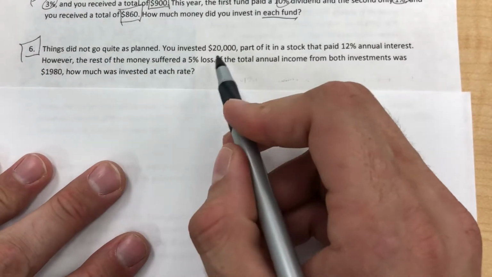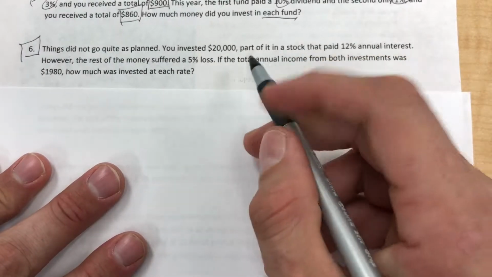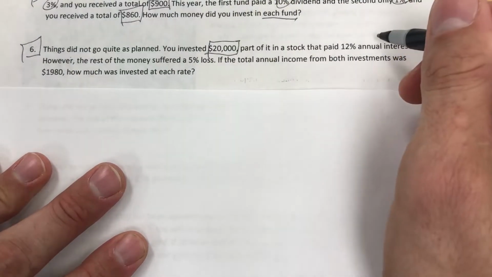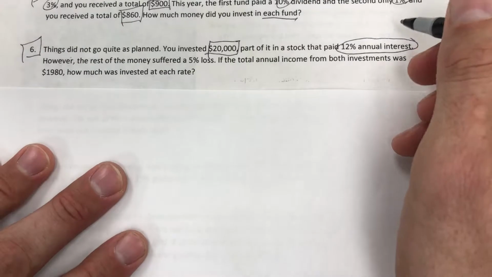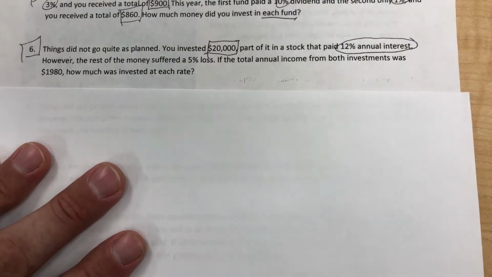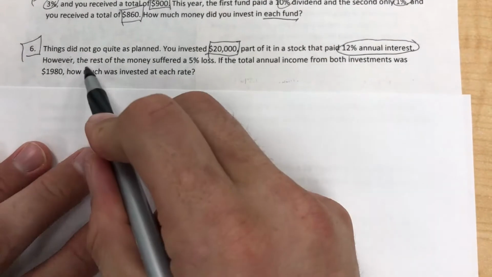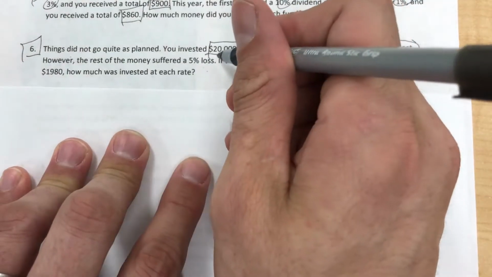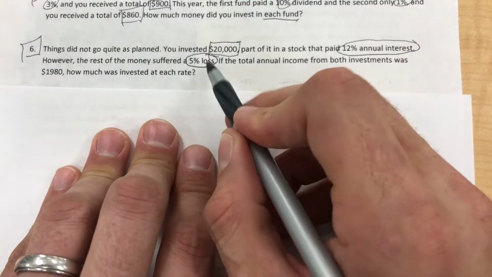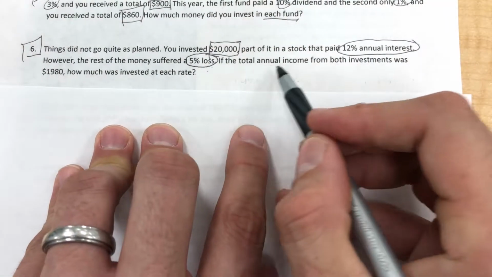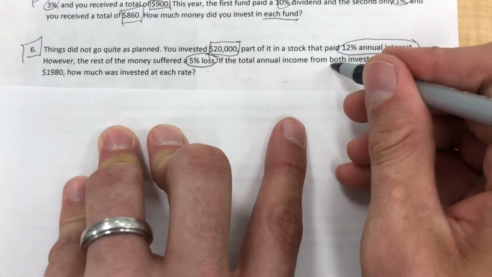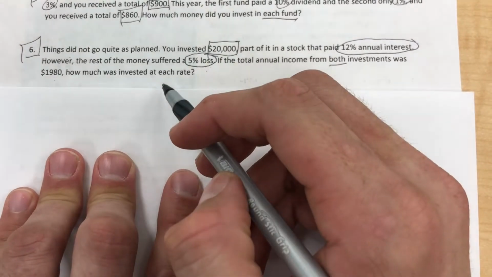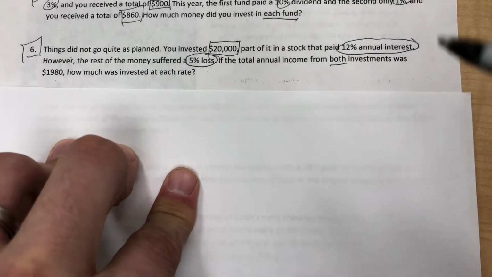So you invested $20,000, part of it in a stock that paid 12% annual interest. 12% annual interest, so that's a rate, right? However, the rest of the money suffered a 5% loss. All right, we gotta figure out what we're gonna do with that word loss. If the total annual income for both investments was $1,980, how much was invested at each rate?